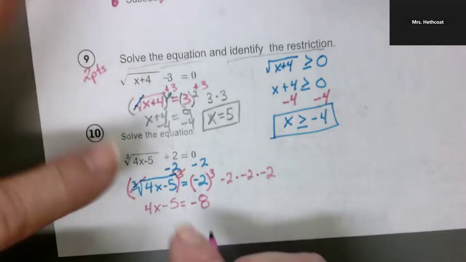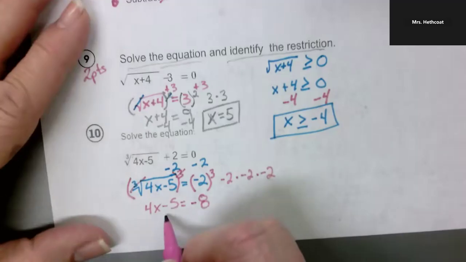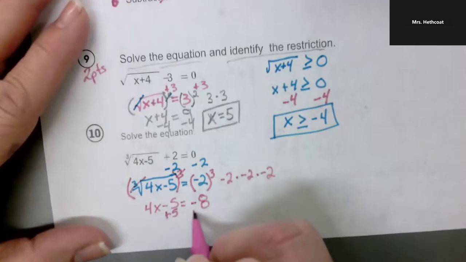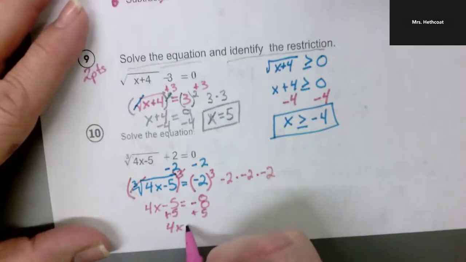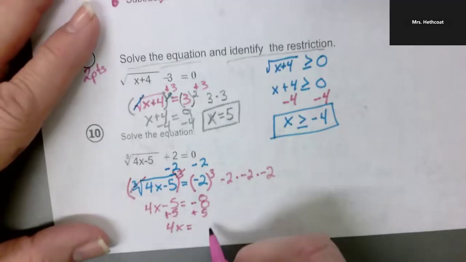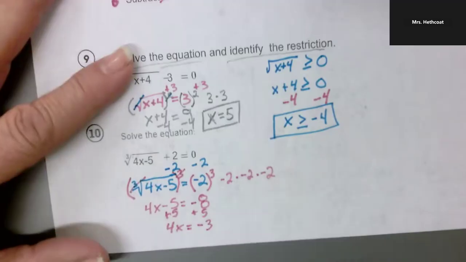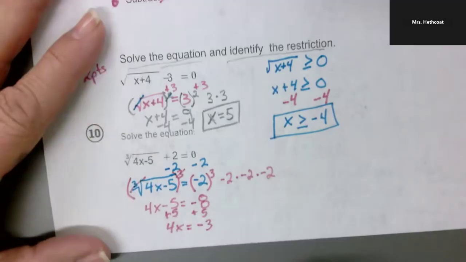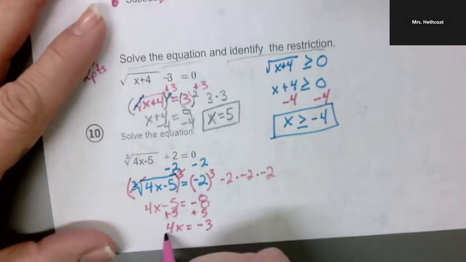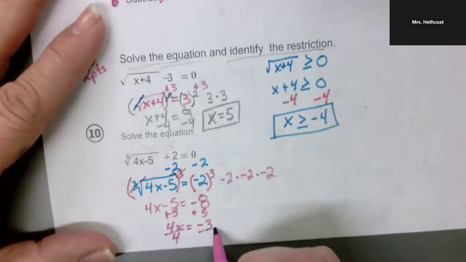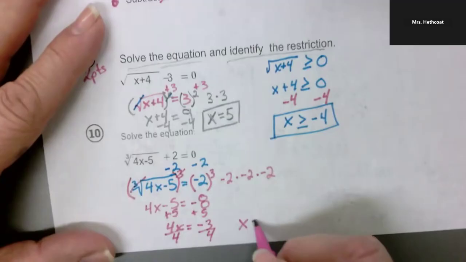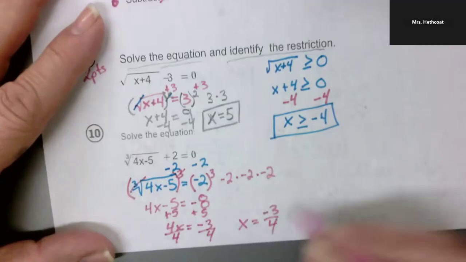Now we can move that 5. We move the 5 by adding 5 to both sides, and we get 4x equals negative 8 plus 5 will be a negative number, a negative 3. The 4 is multiplying to the x, so the opposite of multiply is divide. So we get x equals negative 3 over 4.